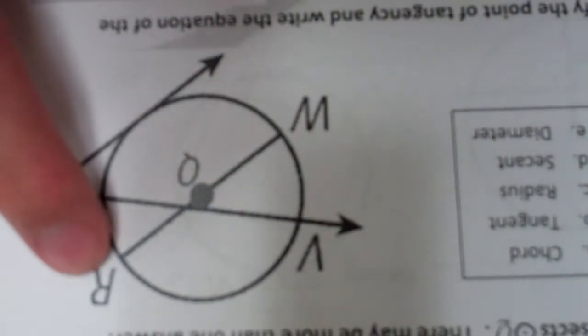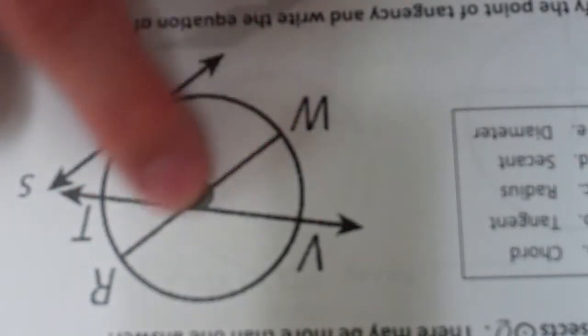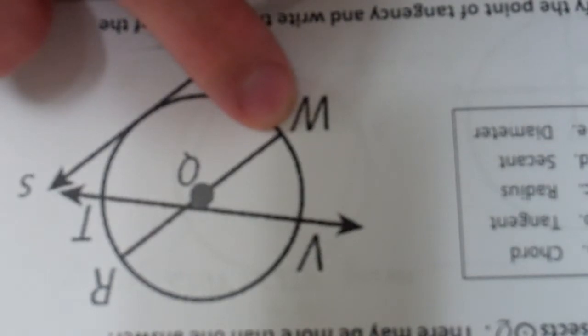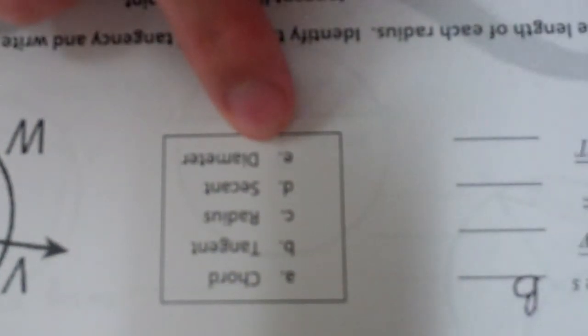Number 2, RW. If we look at RW, it can be two things. It can be a diameter, and it can also be a chord because it has two endpoints on the circle. So diameter is E, chord is A.